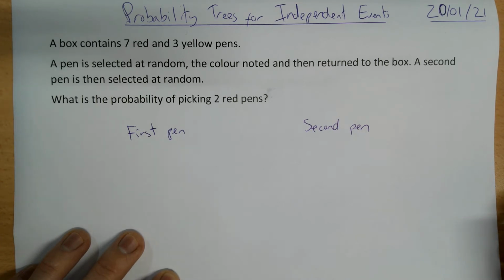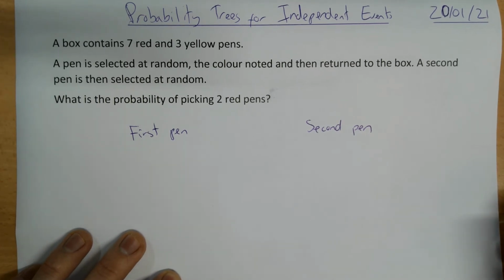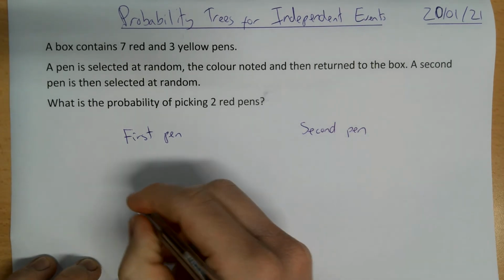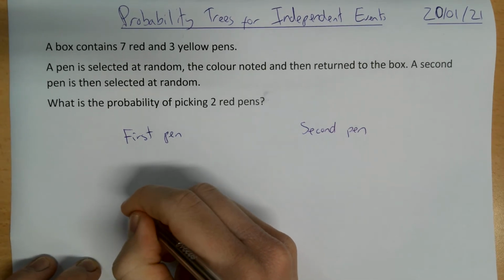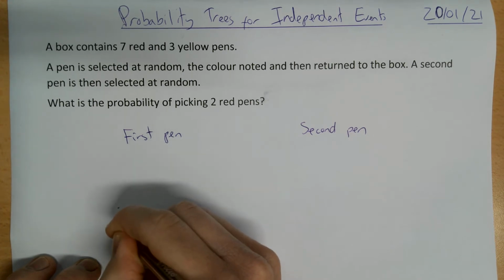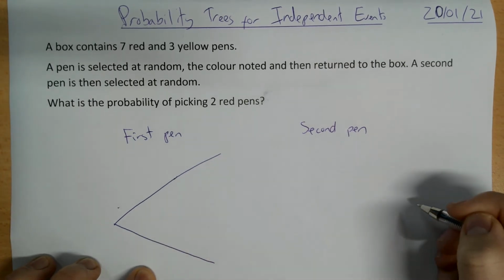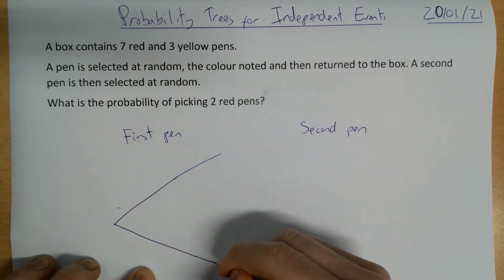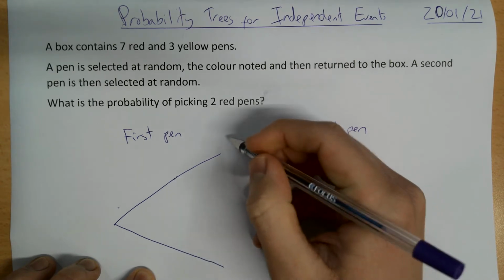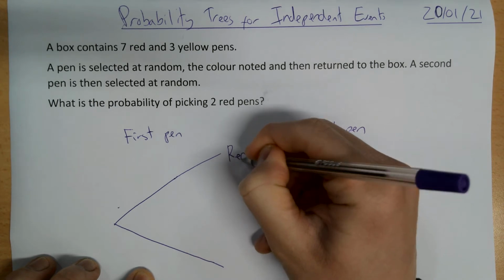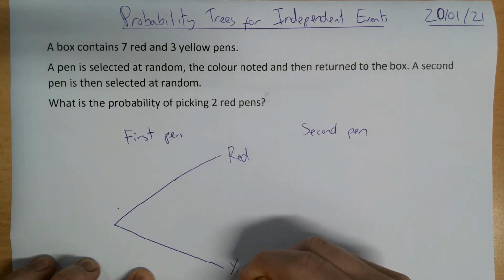Now, for the first pen, there are 2 possibilities that could be the outcome. So my part of my tree here needs to have 2 branches. Let's just extend that on slightly. My 2 possibilities for my first pen are red and yellow.